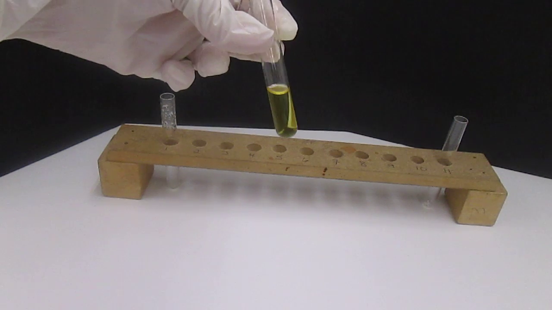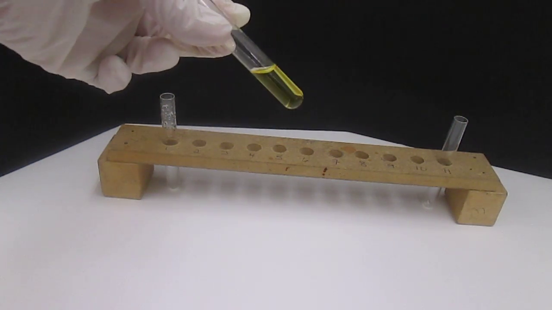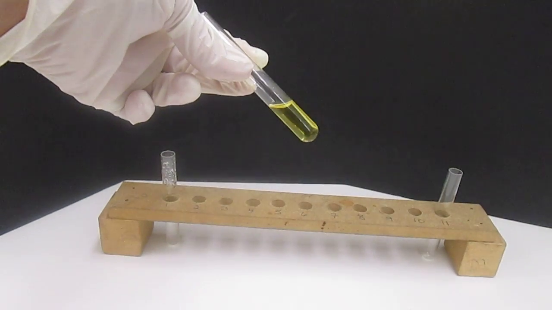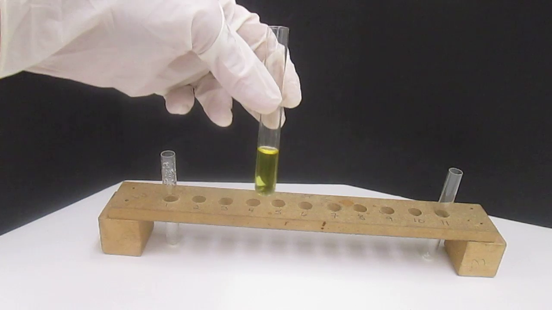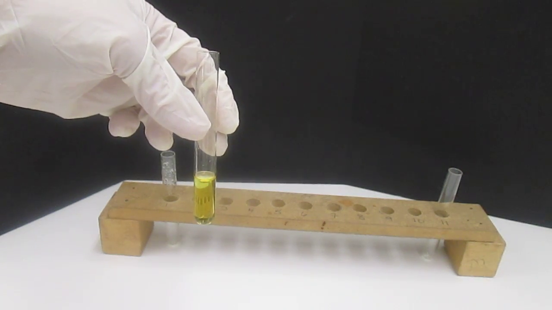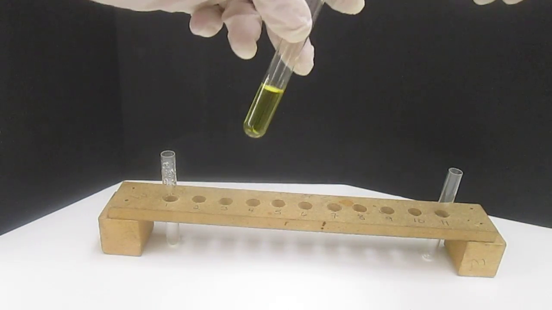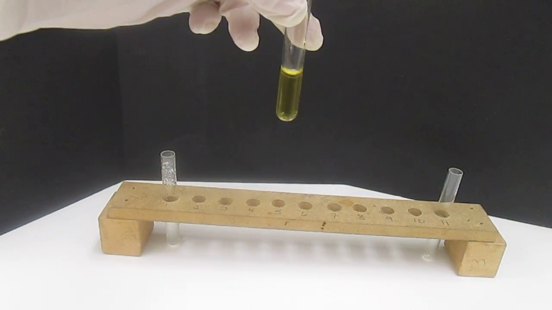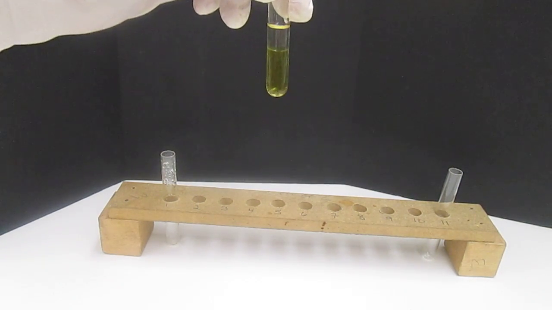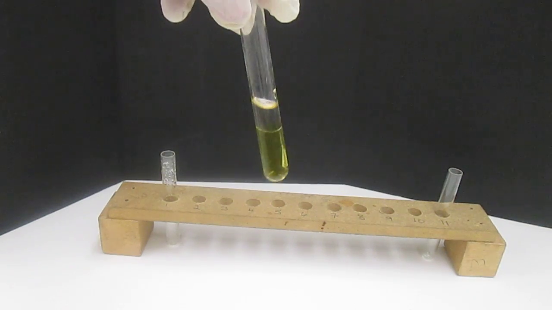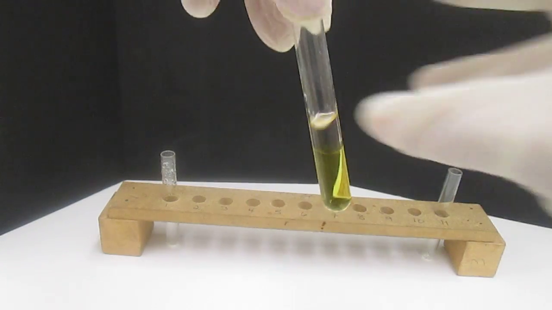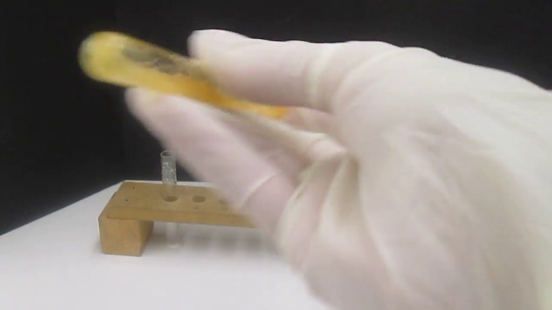So there's our 2 milliliters of bromine water, so this is Br2, and this is just simply the water solution of it. Now we're going to add about 1 milliliter of hexanes to it. You can clearly see that there is a layer of clear liquid and yellow liquid. And now we shake.